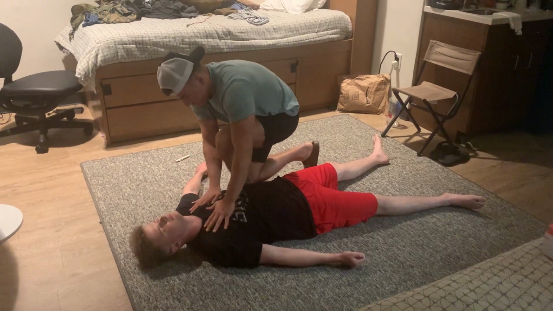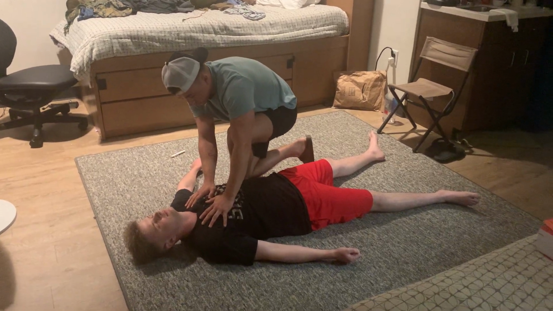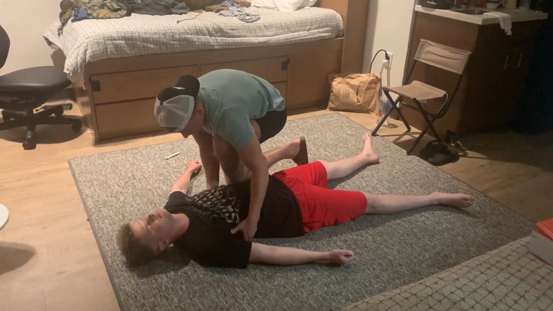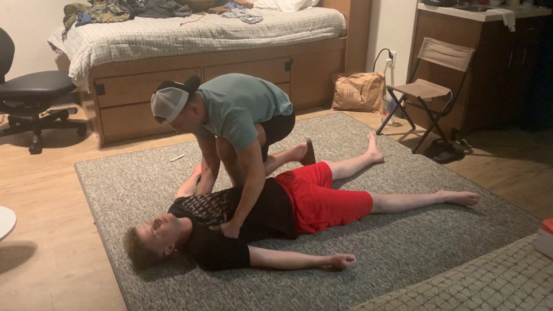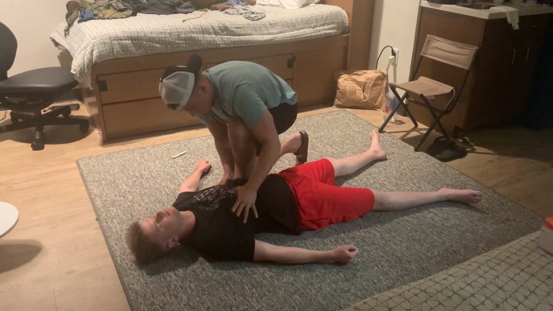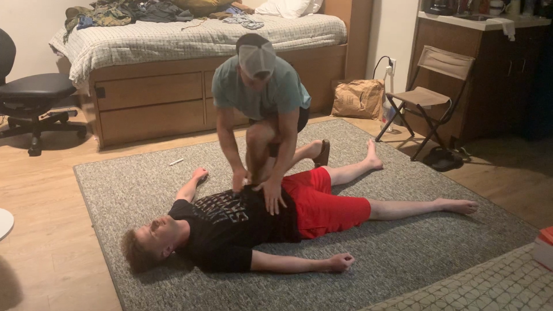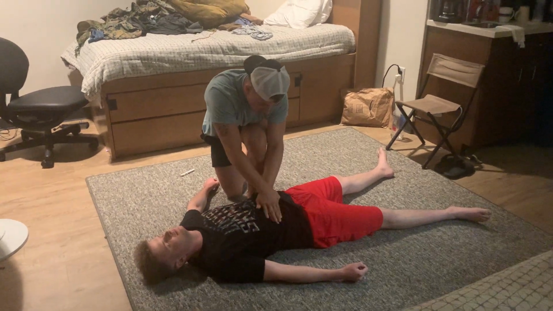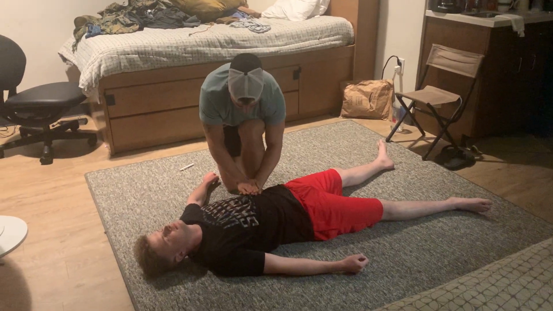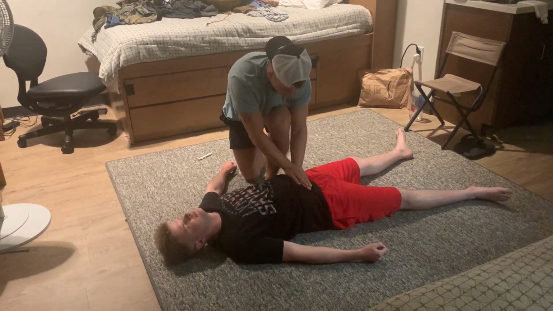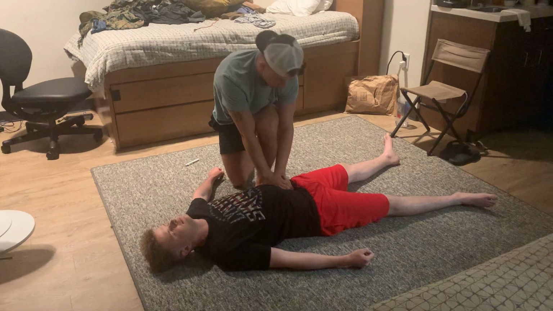Coming down his chest, feeling for equal chest rise and fall, it's present. I can hear him breathing. Coming up underneath his armpits, checking here, and all the way down to his abdomen. Alright, palpate his right upper quadrant. Feels good. Left is good. Right lower is good. Left lower is good.